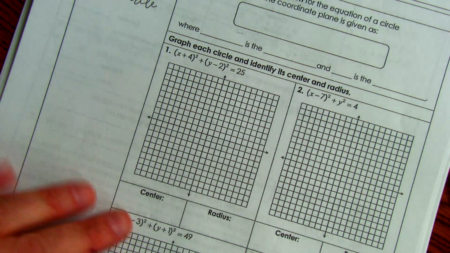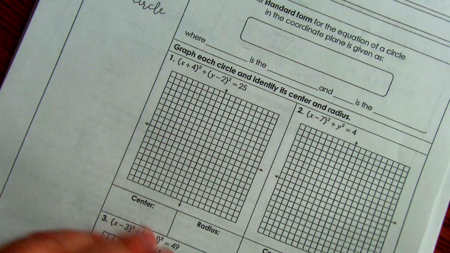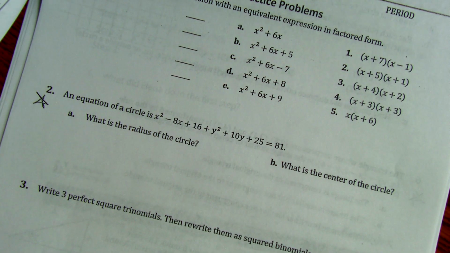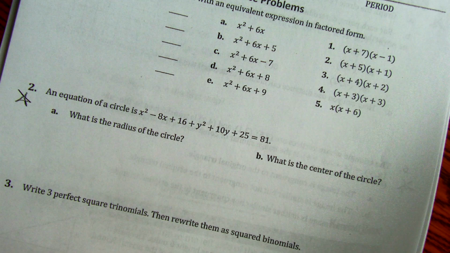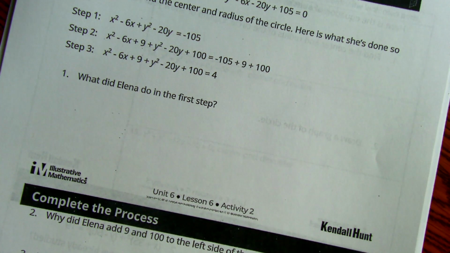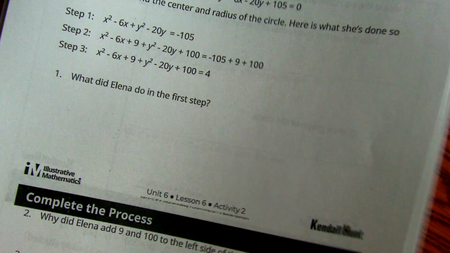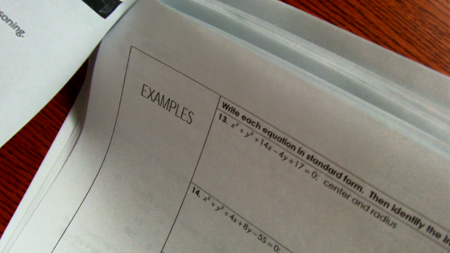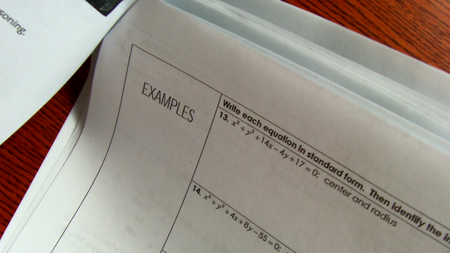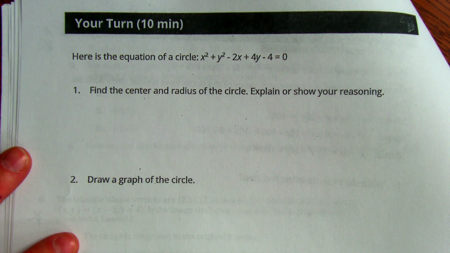Okay, you guys can already do that one. I want to move to, let's go all the way over to this piece.